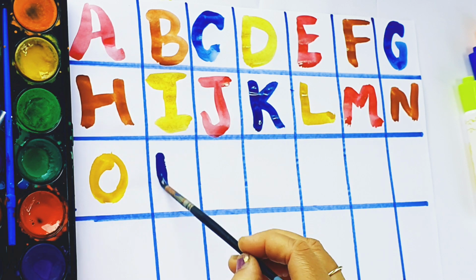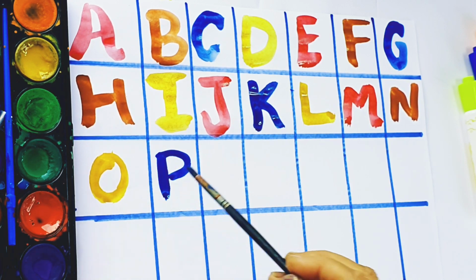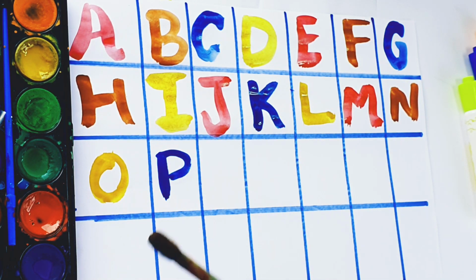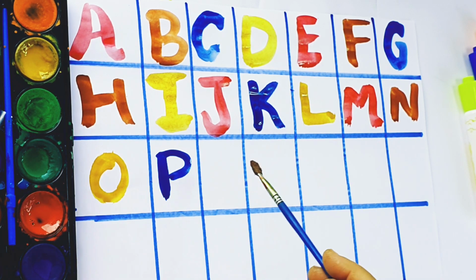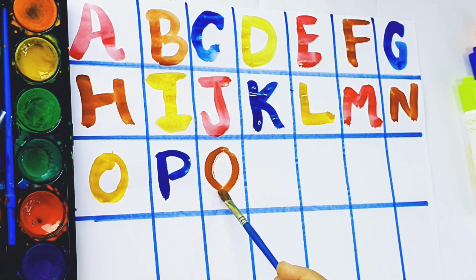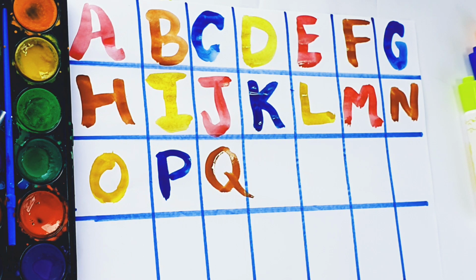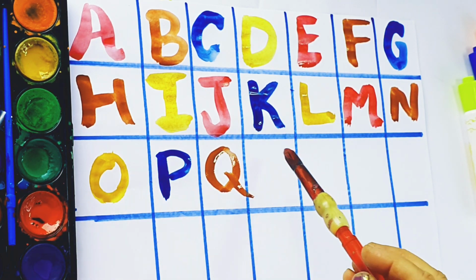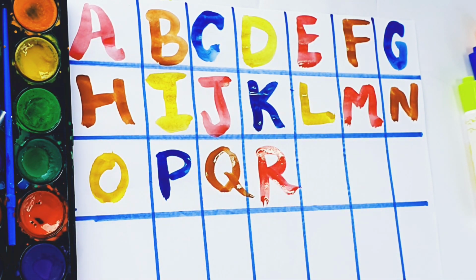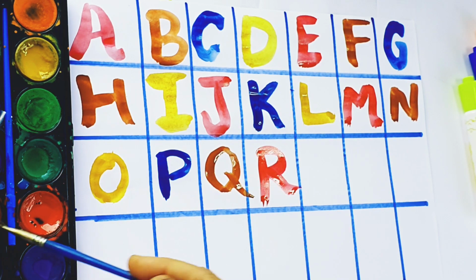Blue color: P for piano, P for piano. Brown color: Q for queen, Q for queen. Red color: R for ring, R for ring.